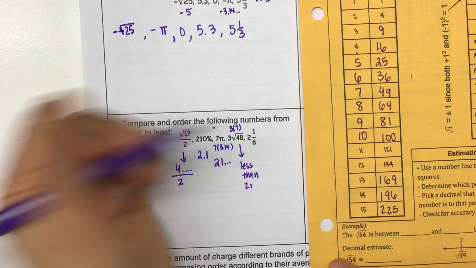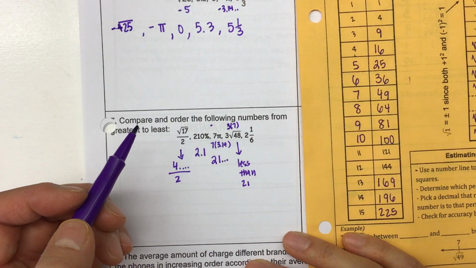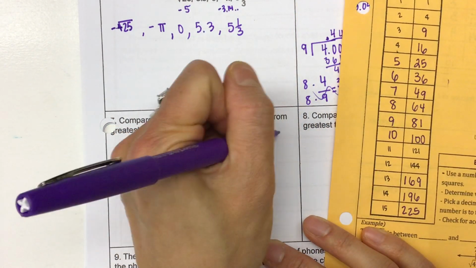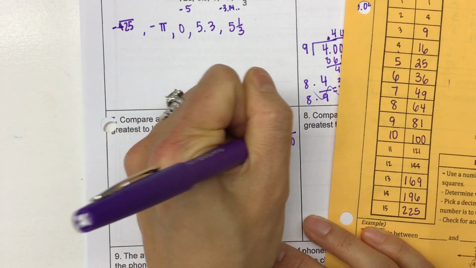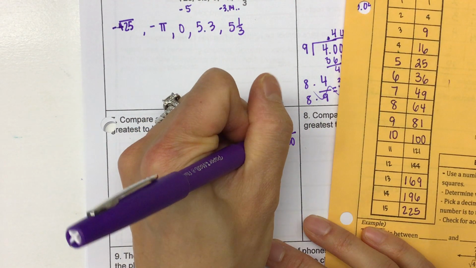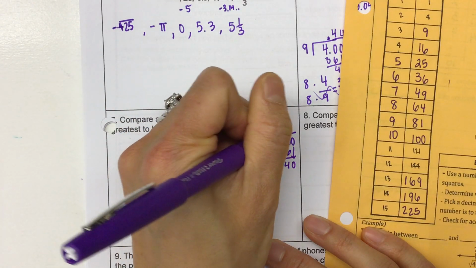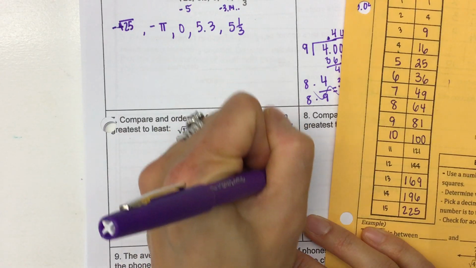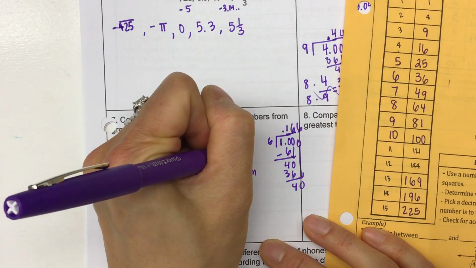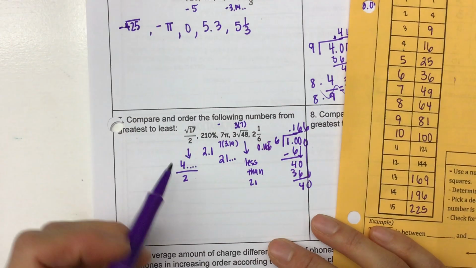And then 2 1/6, we could figure out the 1/6 part. So 6 goes into 10 one time. Bring down the 0, 6 is 36. Ooh, this is just going to repeat now. Okay, so this number is 0.166, repeating. Okay, we got all our numbers.